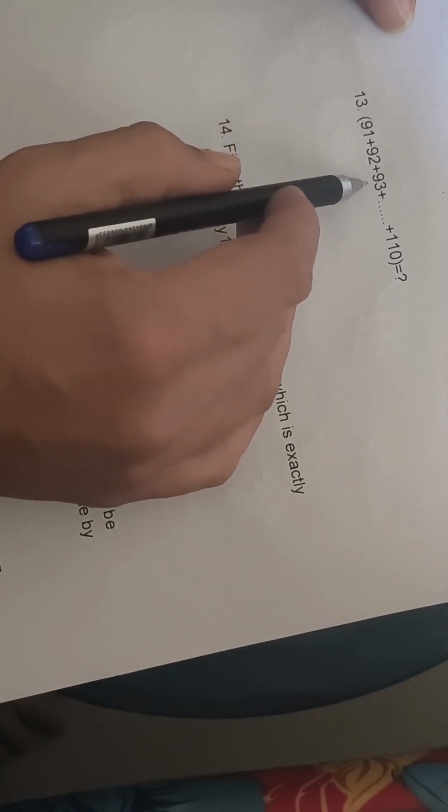Third question: what is the sum of 91 plus 92 plus 93 and so on up to 110? We are asked for the sum of numbers in a sequence. Whenever there is a sequence, we have to find the average. So in this, what is the average? In total, how many numbers are there?